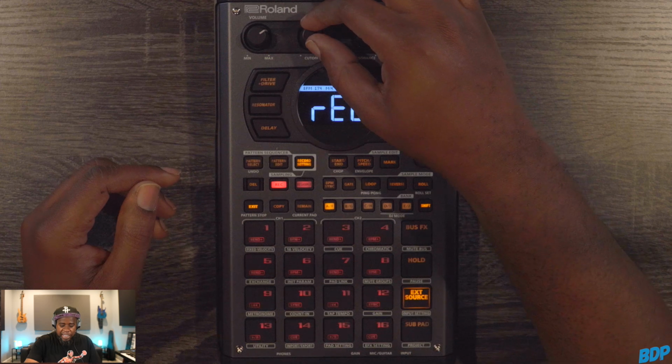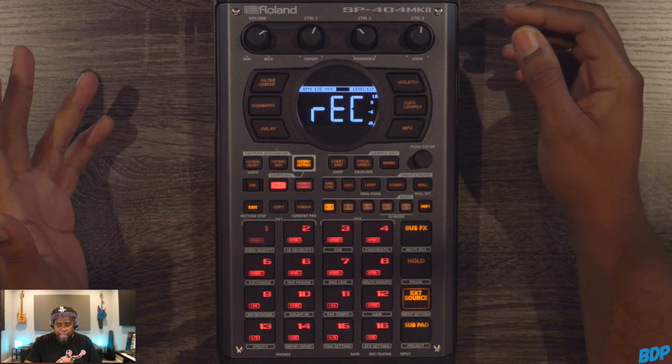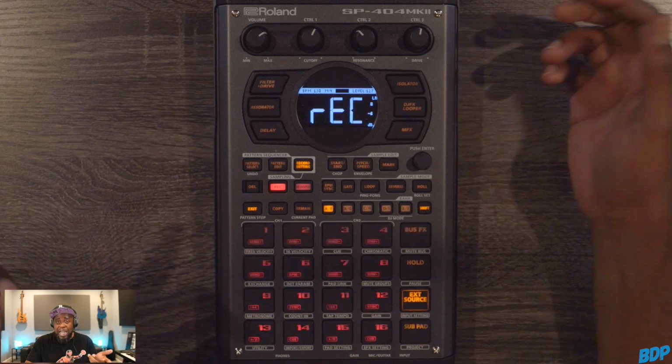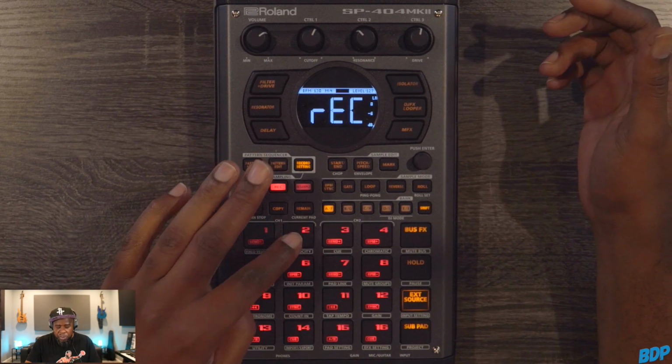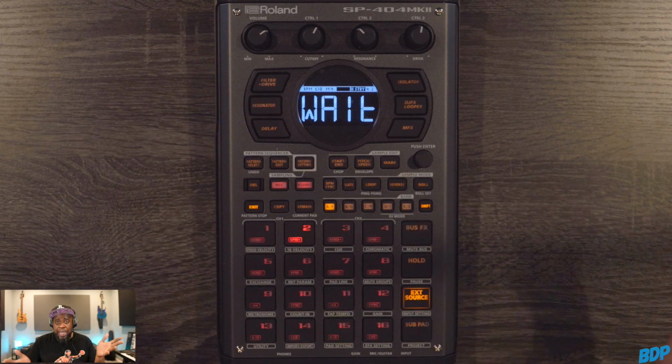Then I'm going to set this BPM to, I think we had it set to like 130 or something like that. And then we pretty much got everything ready to go. So now what we have to do is select what pad we want to go to. We just select pad 2. And now that we have that set, we're going to go ahead and just play our bass part.